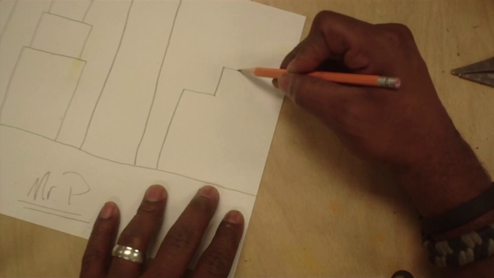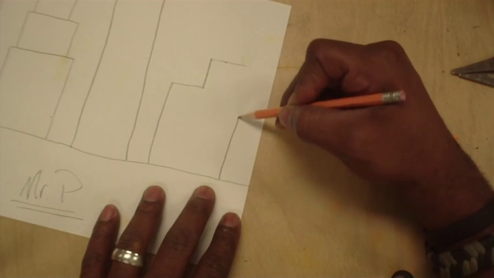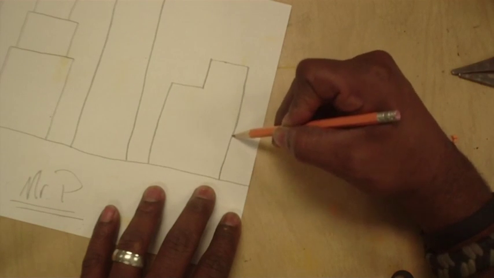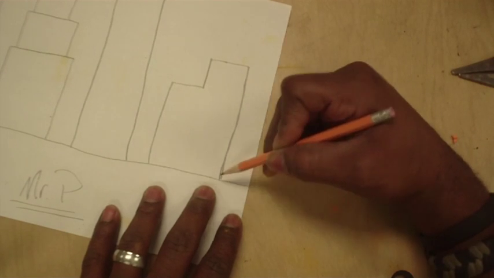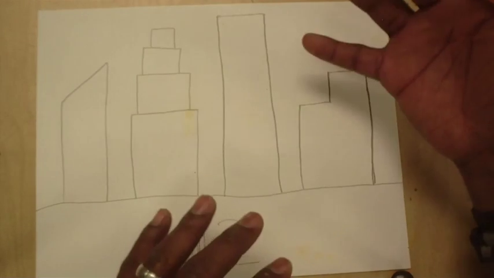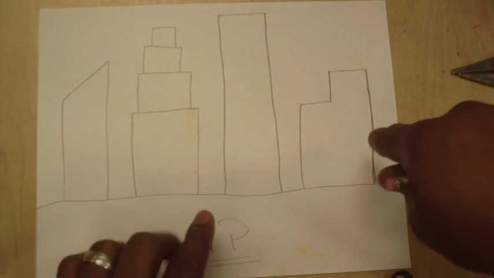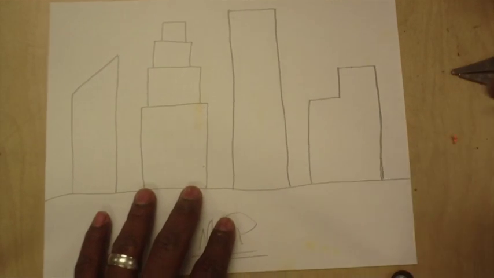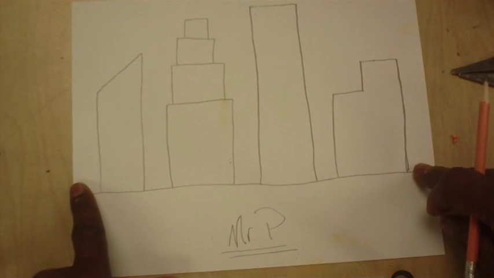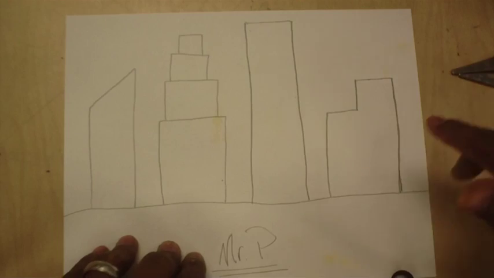Yeah, I think four buildings should be right about enough on this size sheet of paper. If you have room to draw more than that, then you've drawn your buildings too small. We want four good sized buildings on your page, okay? You have a little space over here and a little space over here left over, and then your buildings take up all of the center area, okay?